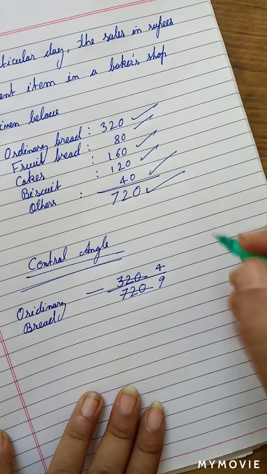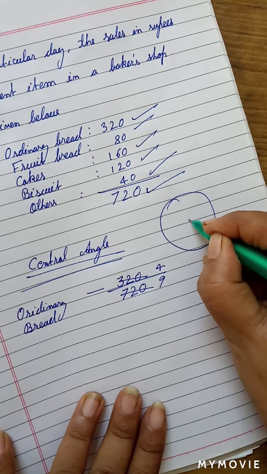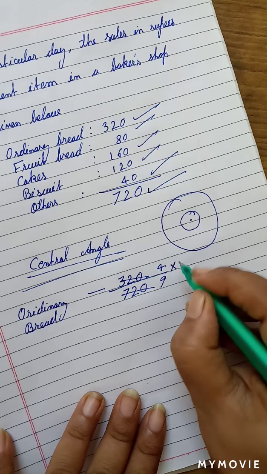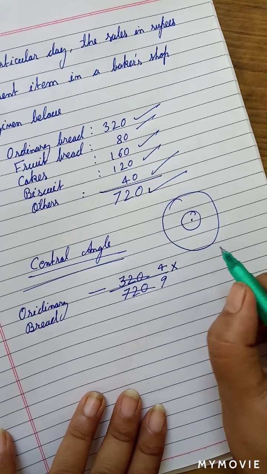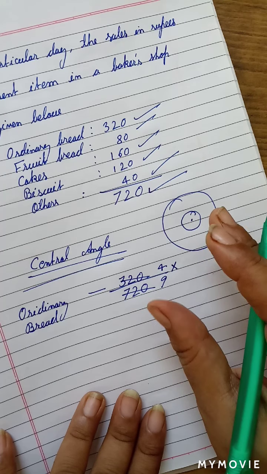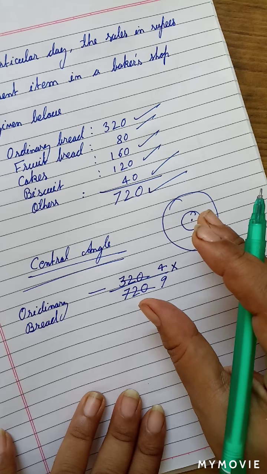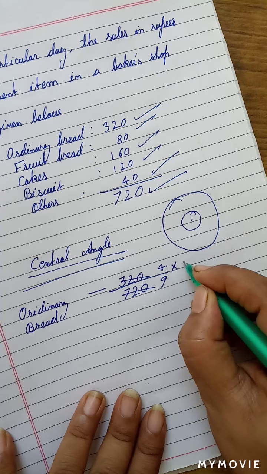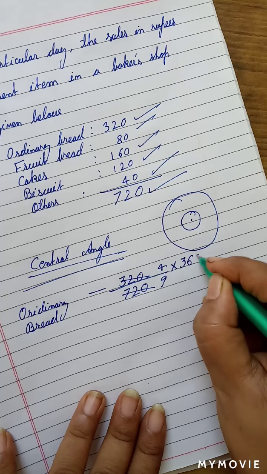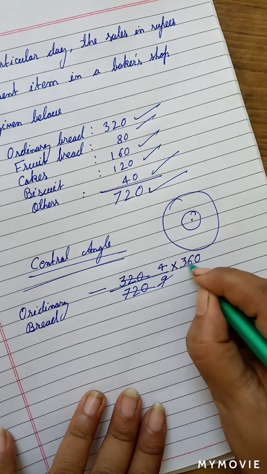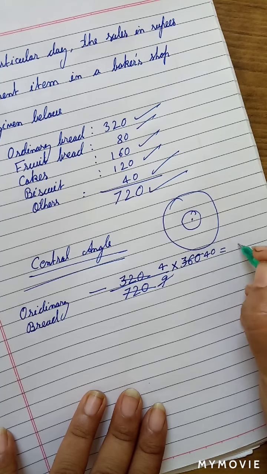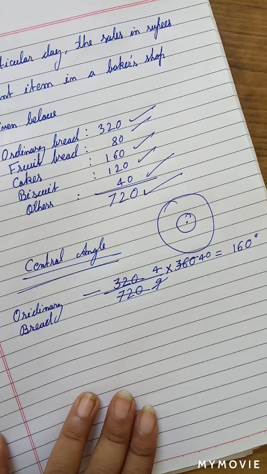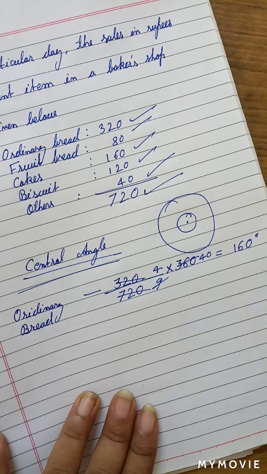Now we know that in a circle, the angle around a point is 360 degrees. So we need 4 by 9th part of the circle. We are going to construct a circle, and 4 by 9th part of the circle will be occupied by the ordinary bread. So we will multiply 4 by 9 with 360. And here we have 160 degrees. That was easy. Let's do the rest of the products this way.